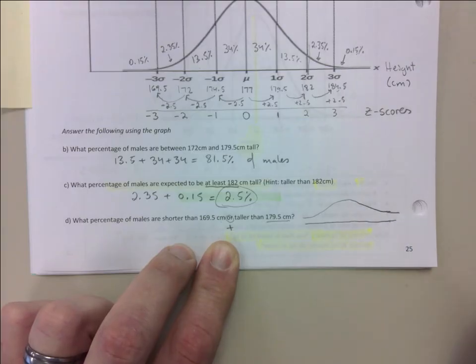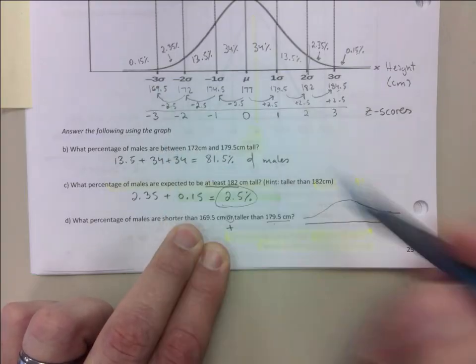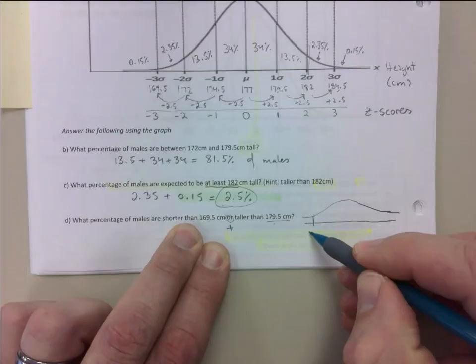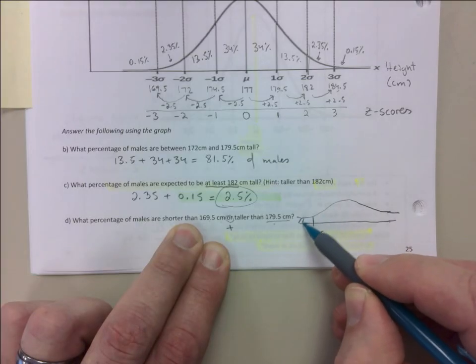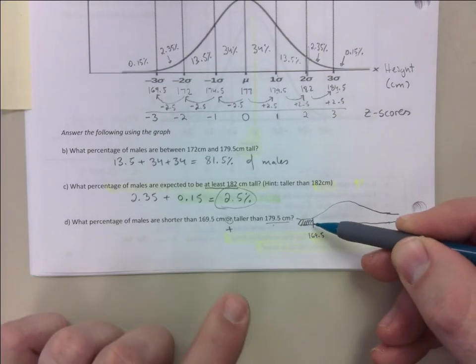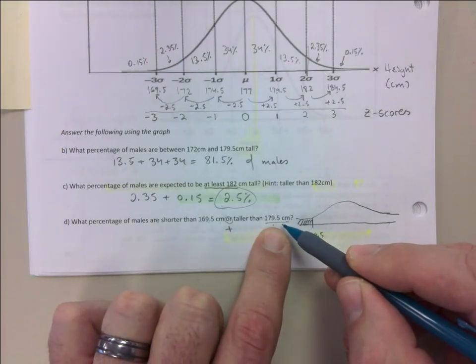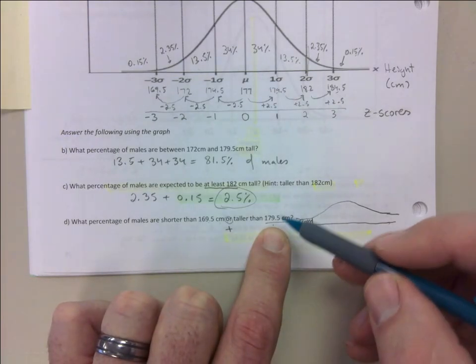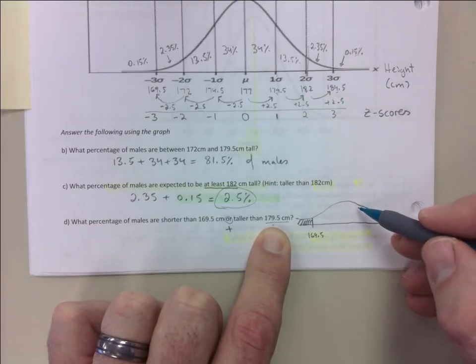Just a sketch, right? 169.5 is right here. So we want all the folks that are shorter than 169.5 or taller than 179.5. Where is 179.5? It's right there, correct? So it's somewhere here.